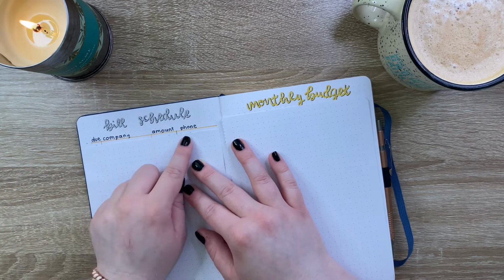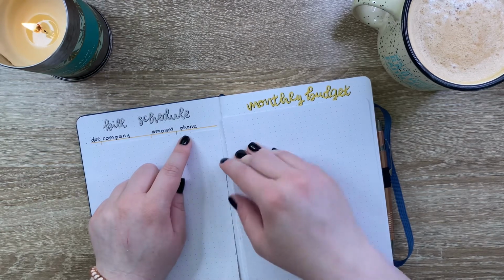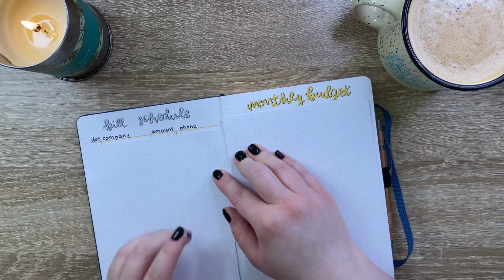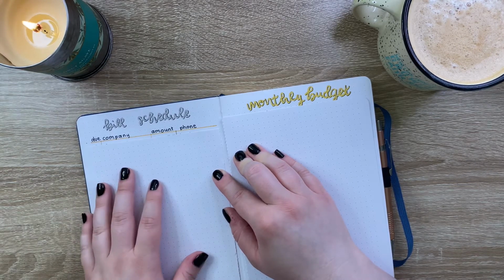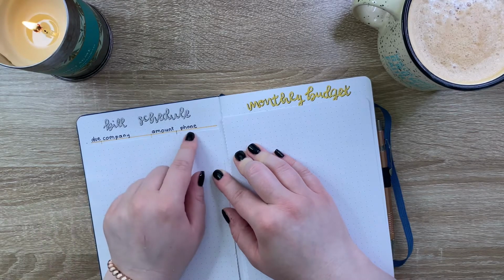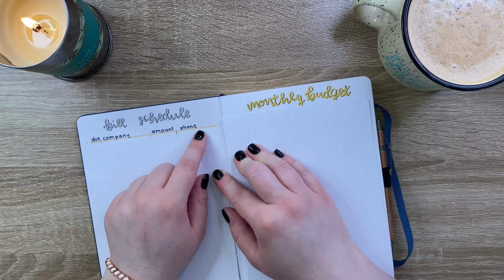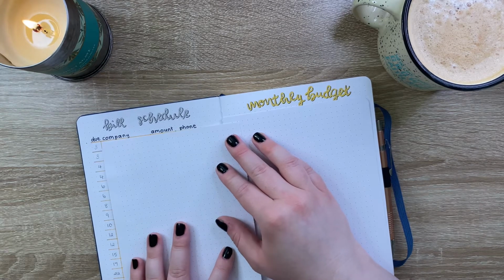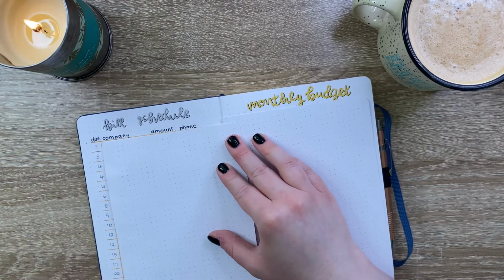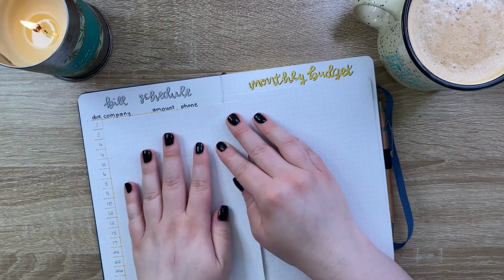And then I also put the company's phone number just in case I need to get in contact with them. I say phone number, but I also have whether I typically contact them via email or a message on their website, just however I would typically get in contact with them. So this one really should read contact. There's only a couple of phone numbers on here. So I will show you this side. Here you can see I have the due dates for each thing that I pay in a month's time. That is how I do my bill schedule.